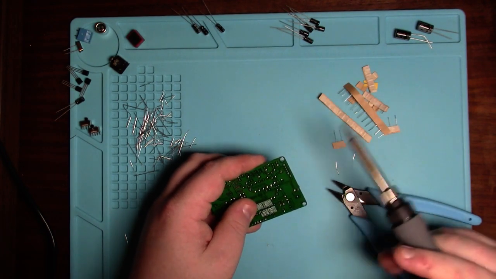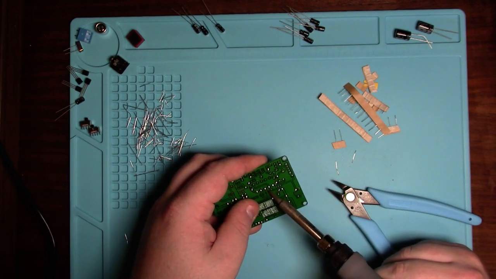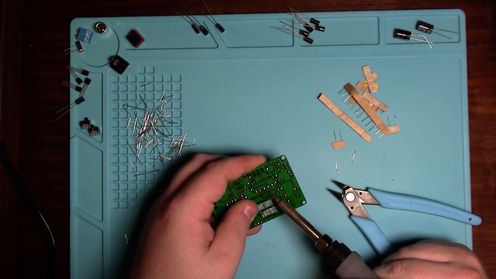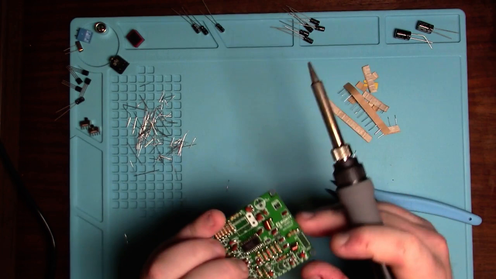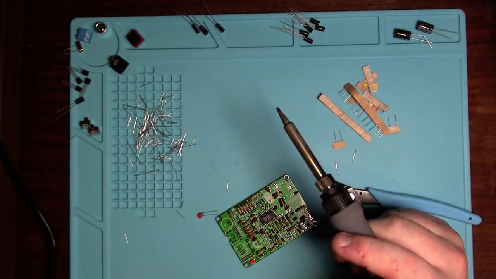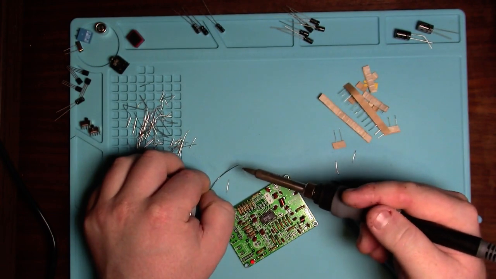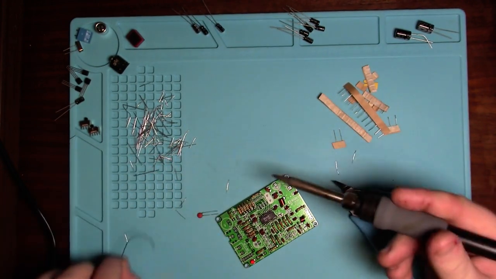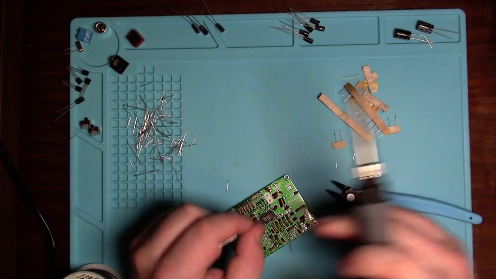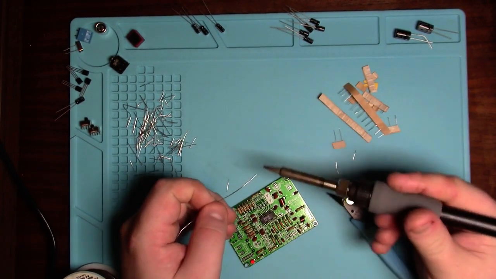You can just clear the hole. Yeah, that happened when I was drag soldering the chip. Oh darn.